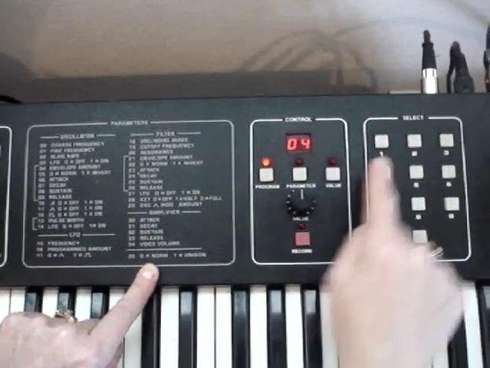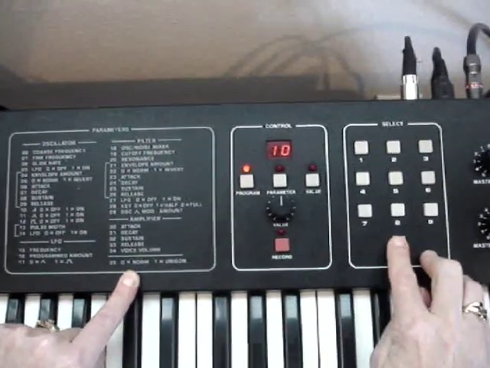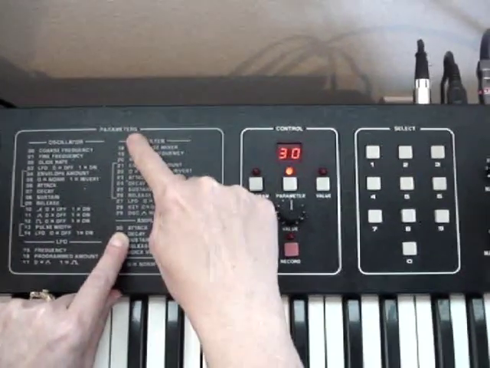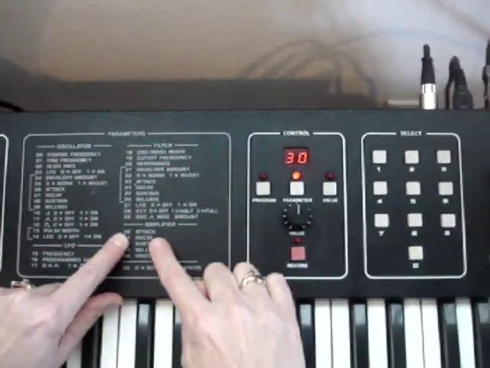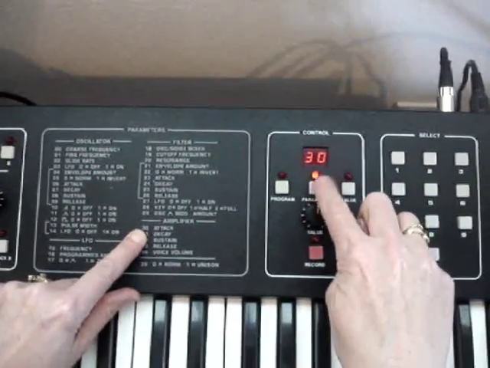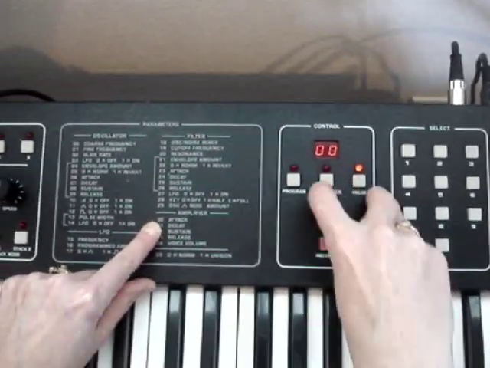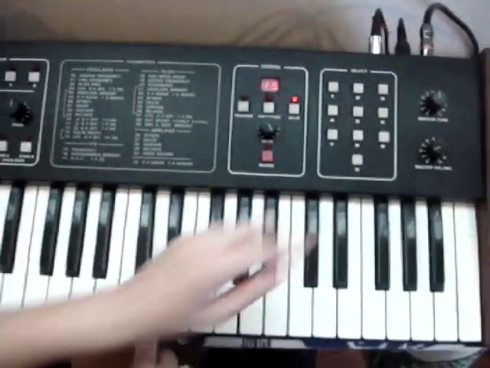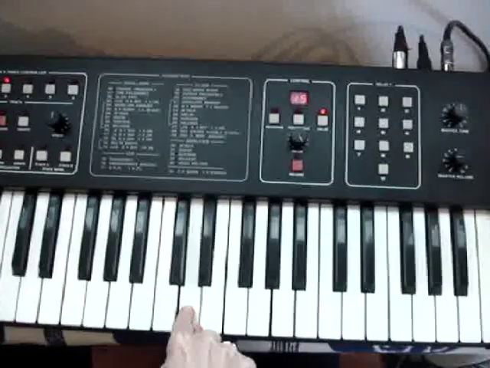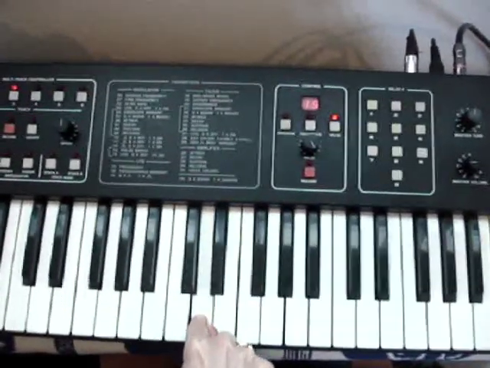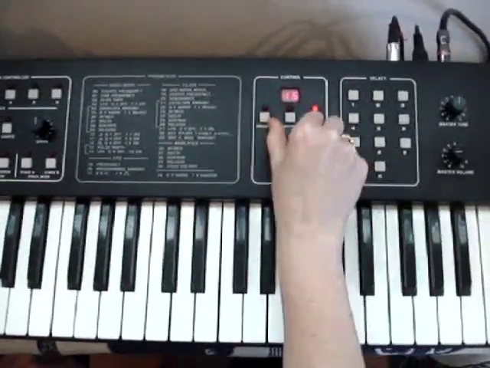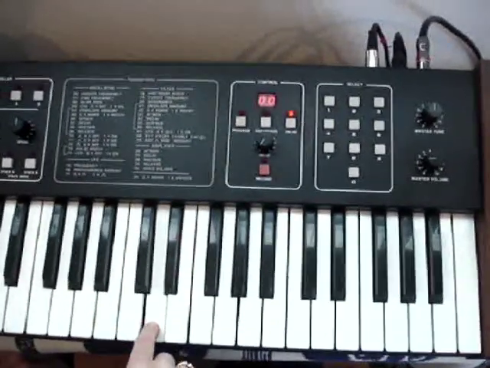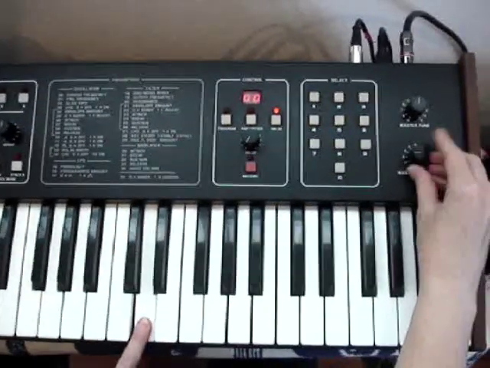I am on program number 10, and we will show you how to choose attack through the parameters. This is your parameter section here. And if I want to change my attack, I simply choose this parameter. And if I want a slow attack, turn it all the way up. And as you can see, it takes a long time for the attack to set in, or set it to 0, and instantly you have volume and your attack.